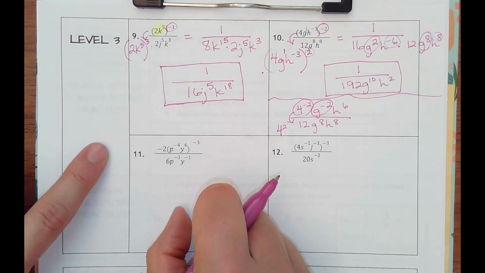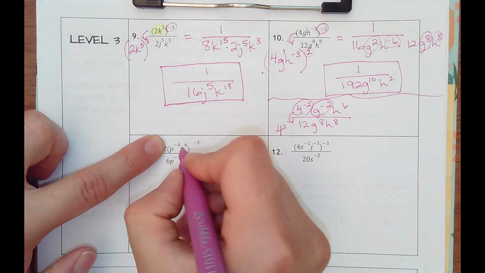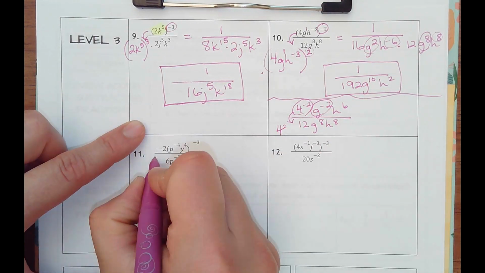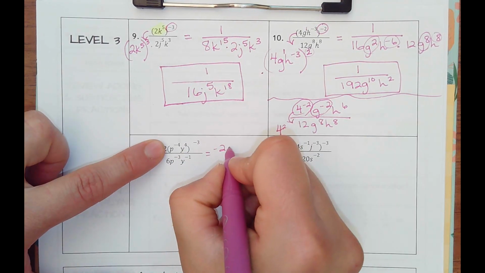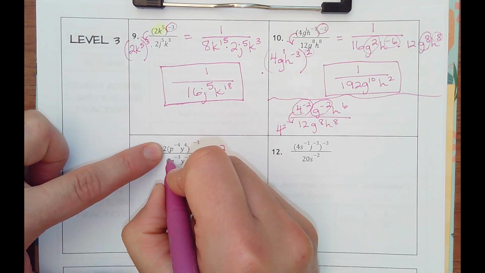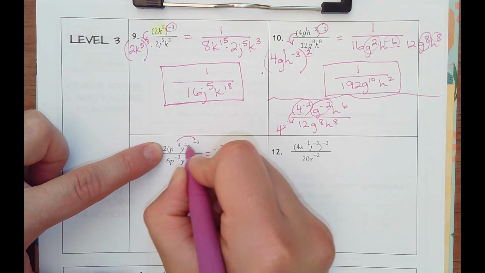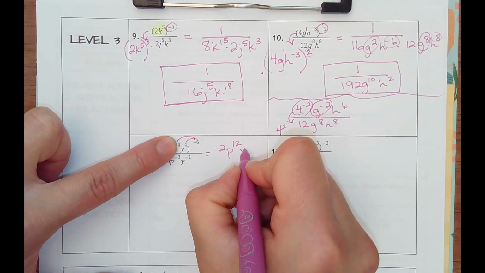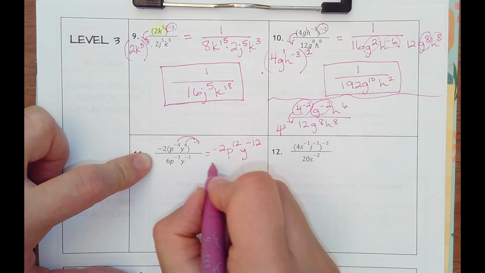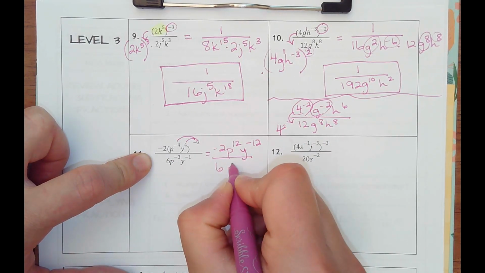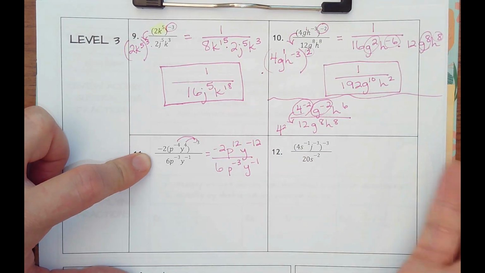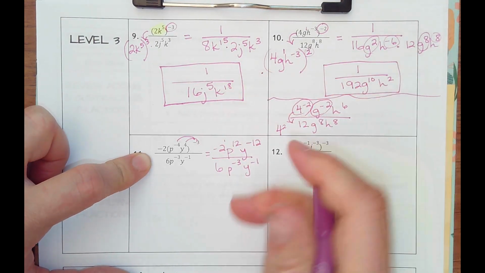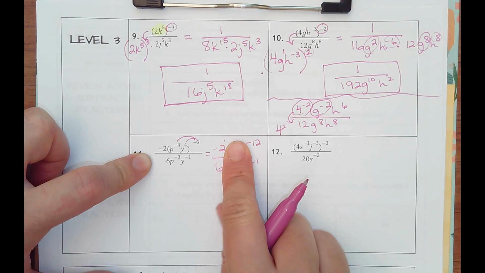All right, on number 11, make sure you're not doing anything with the negative 2 yet. We just want to take this guy to the negative third power. Maybe I'll just go ahead and distribute on this one. So we've got negative 2 times, this would be negative 4 times negative 3 would be p to the 12th. And then 4 times negative 3 would be y to the negative 12th. That's kind of weird to have p and y. Over 6p to the negative third, y to the negative first. And then in just any part that has a negative power, you move. Remember, the negative 2 means nothing. It's just negative 2 to the first power. So keep it. Negative 2 over 6 reduces down to negative 1/3.